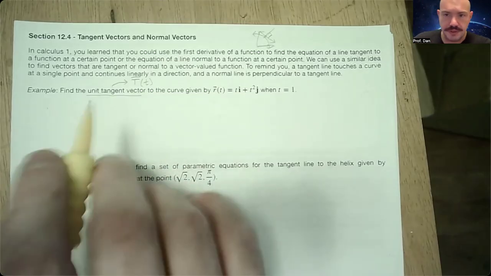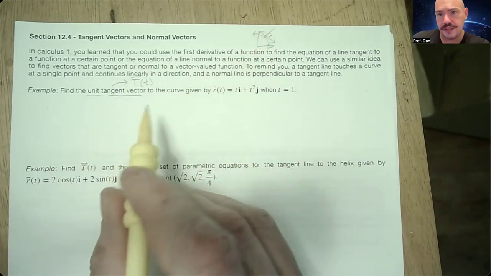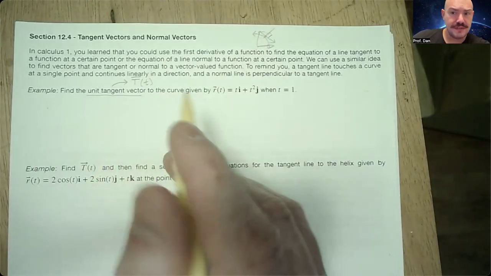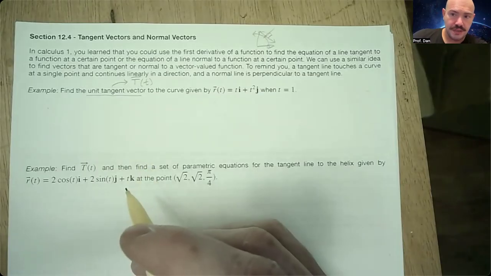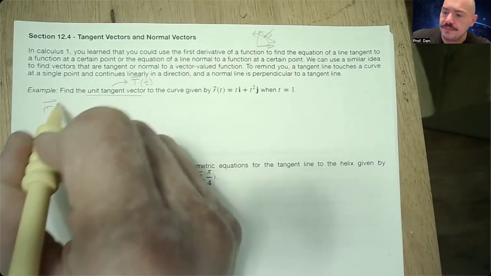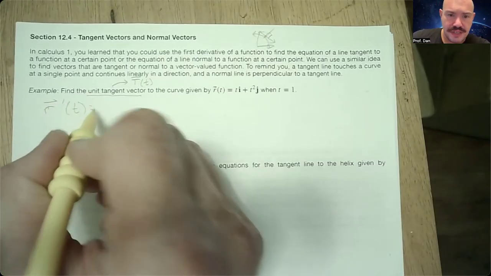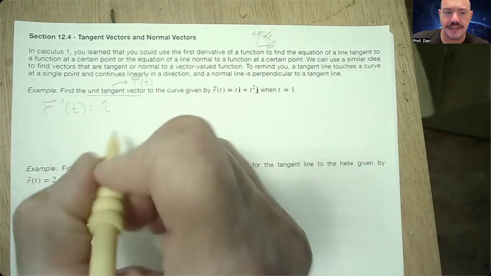So similar to the tangent line for a two-dimensional function, we have to start by finding the derivative, because remember the derivative gives us the slope, or in this case, the direction of the tangent line. So taking the derivative of r of t, we can go component-wise. Derivative of t is 1, so we get i.